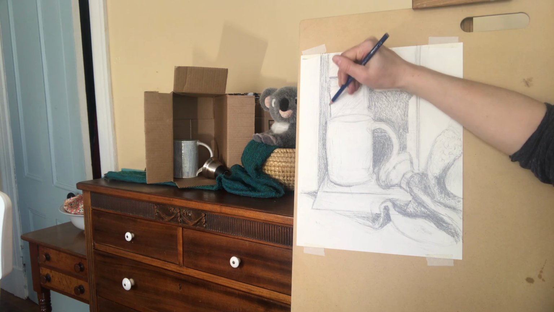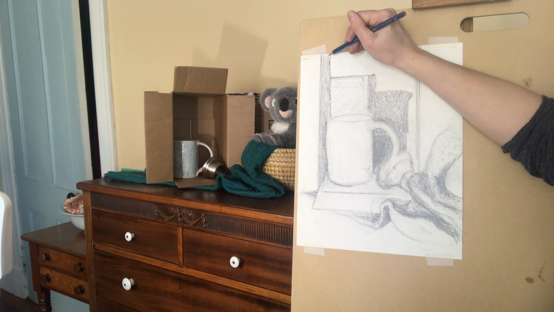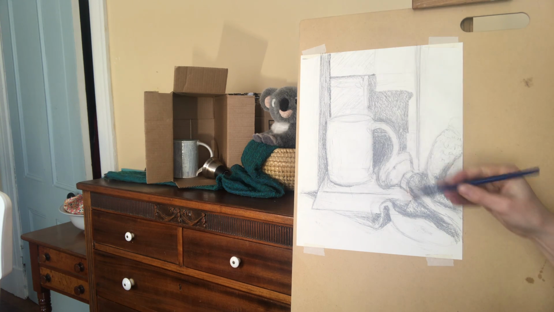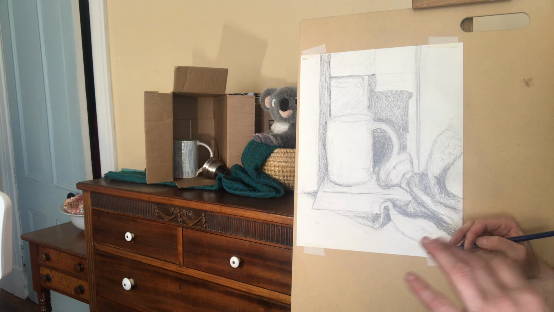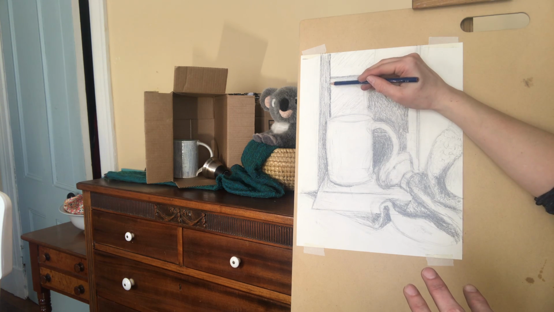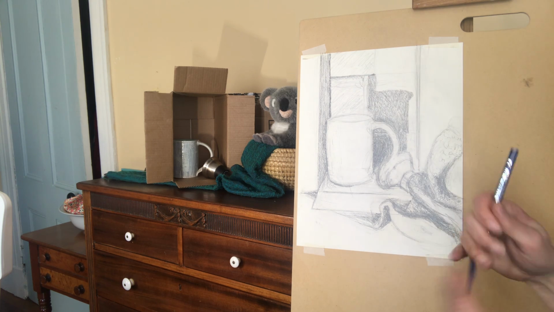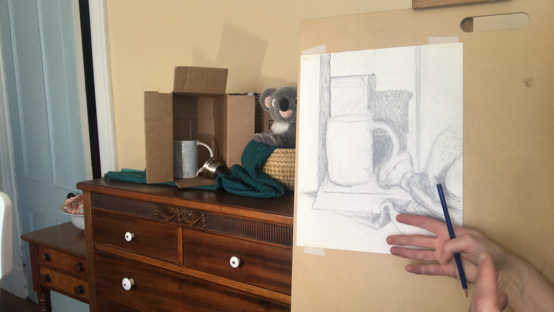And you'll see that for me, I find that place in terms of how much I do so that you have enough guidance and so that my drawing gets to the places where I want you to see where a drawing gets to.